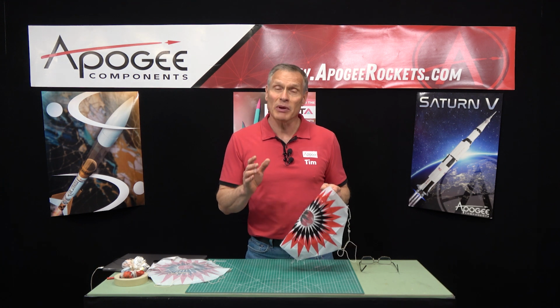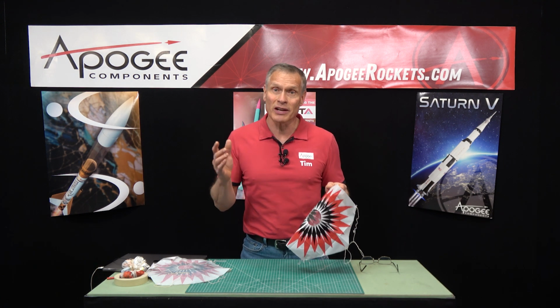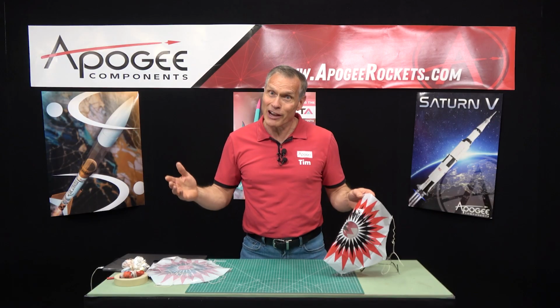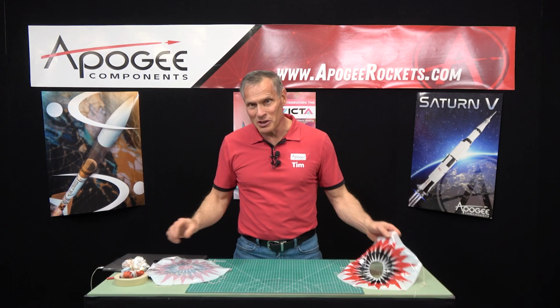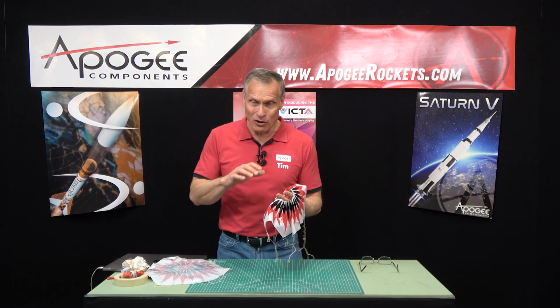Now, this is important when you have a delicate payload in your rocket. Say you're launching an egg up in the air and you want to get it down without cracking the egg. You don't want it swinging back and forth as it's descending, because when it hits the ground, it's going to crack the egg. How do I know? Been there, done that.